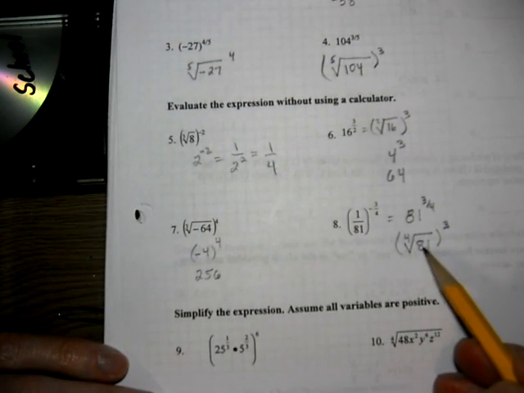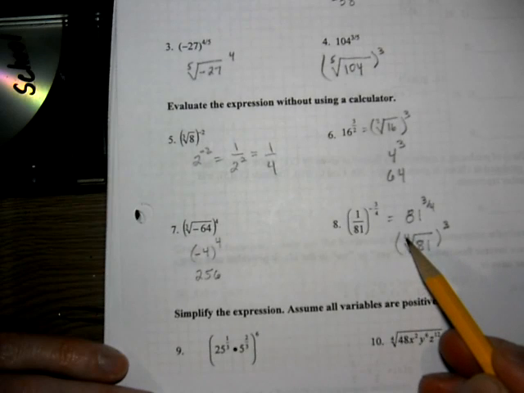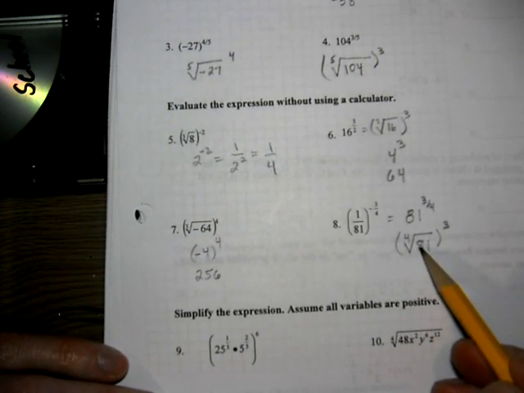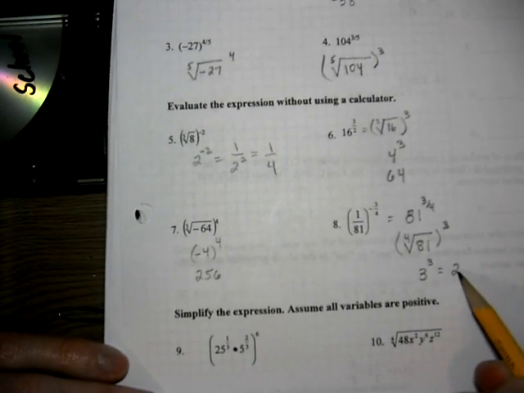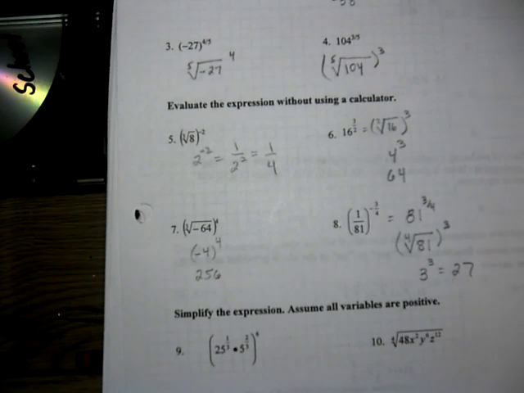So I know that 9 times 9 makes 81, but we want 4 items that make that. So 3 times 3 and 3 times 3. So 3 to the 3rd is 27.